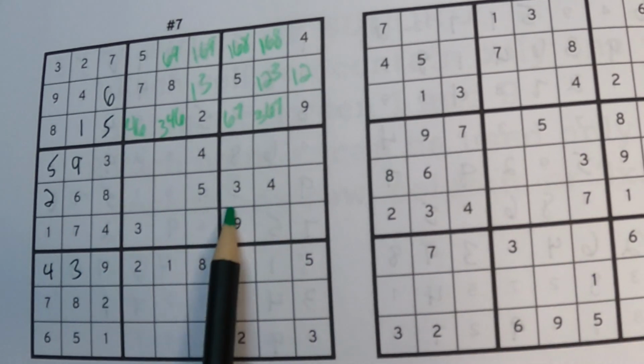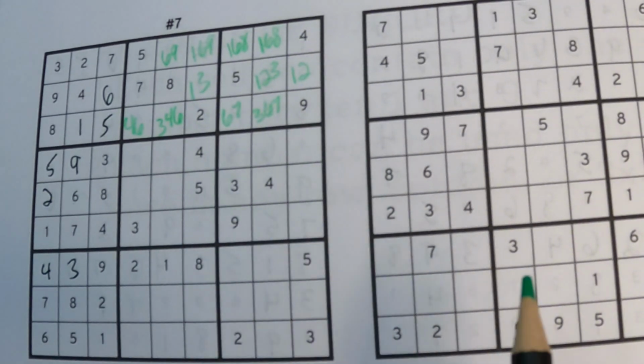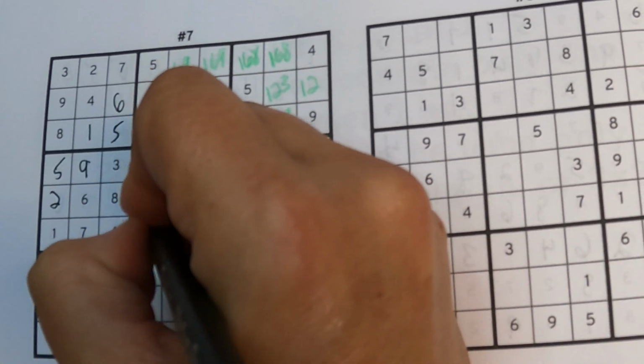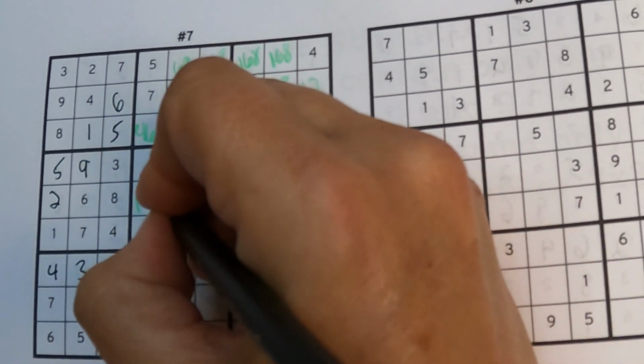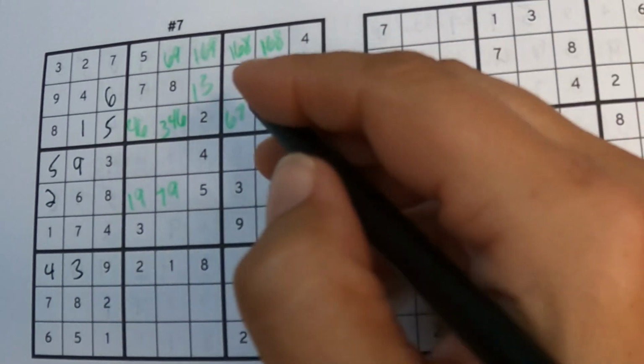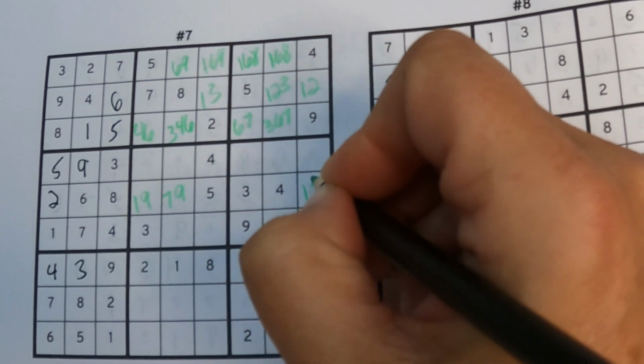For this row, we're missing 1, 7, and 9. Got a 7 here, so 1, 9. 1 here, so 7, 9. 9 here, so 1, 7.